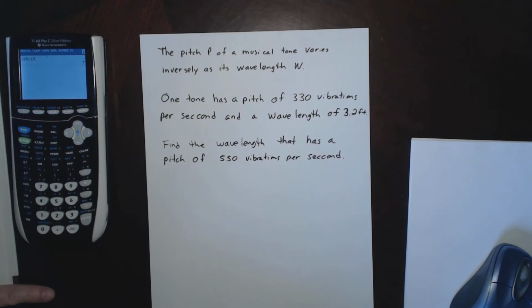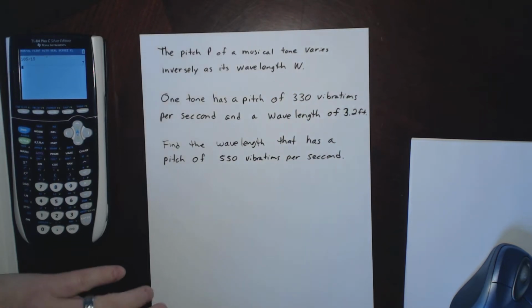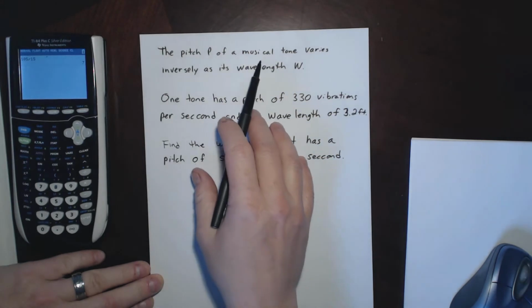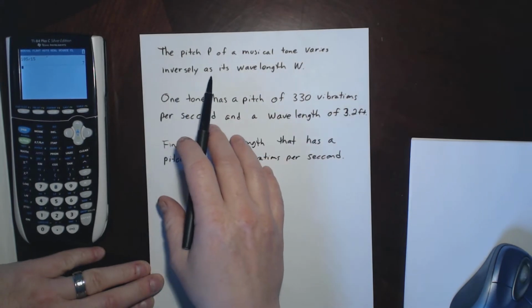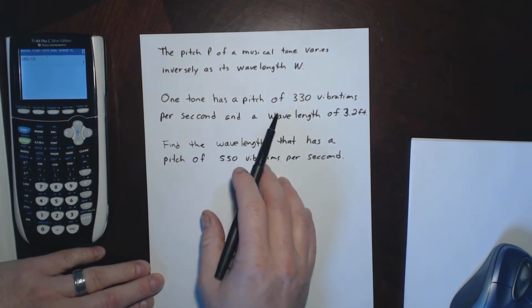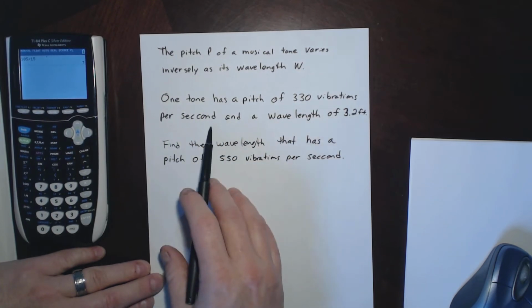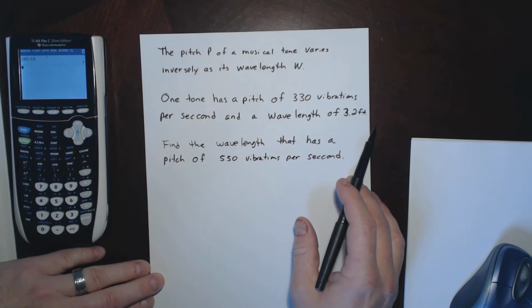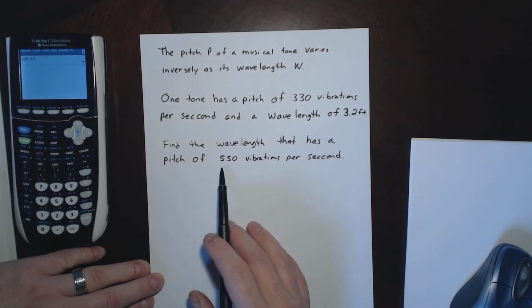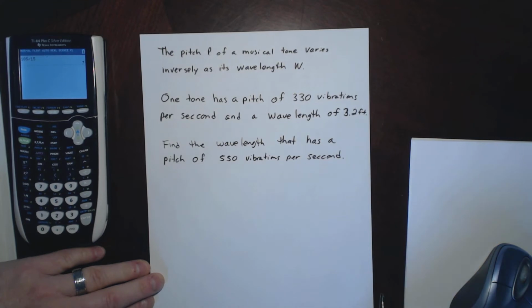In this video, we're going to look at an example using variation. Let's look at the premise of the problem. The pitch P of a musical tone varies inversely as its wavelength W. One tone has a pitch of 330 vibrations per second and a wavelength of 3.2 feet. Find the wavelength that has a pitch of 550 vibrations per second.